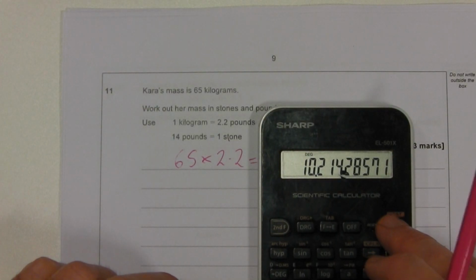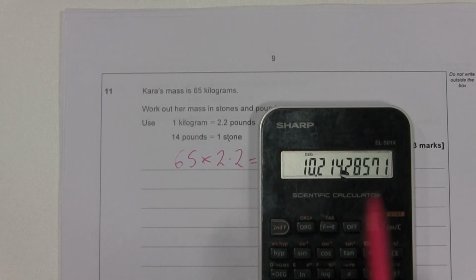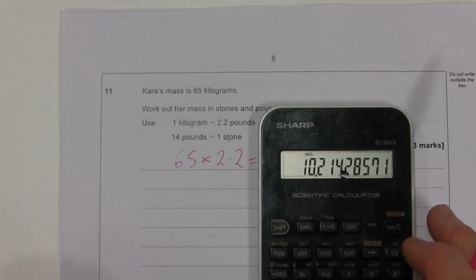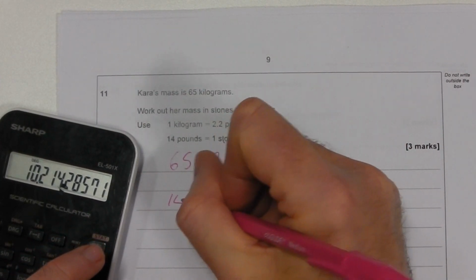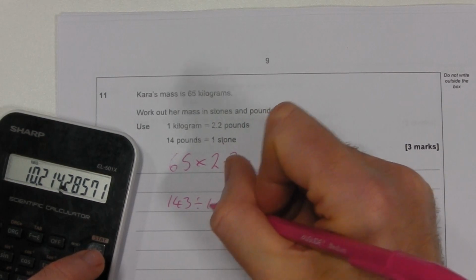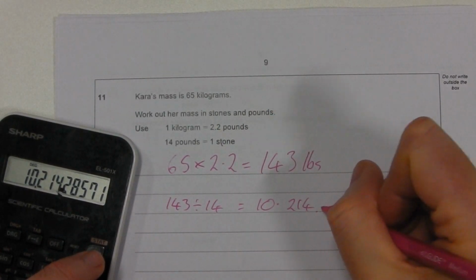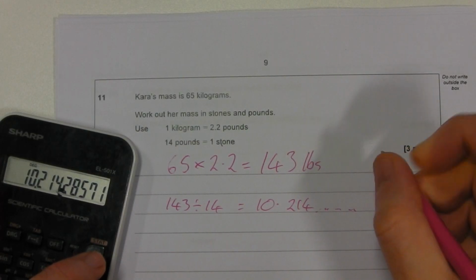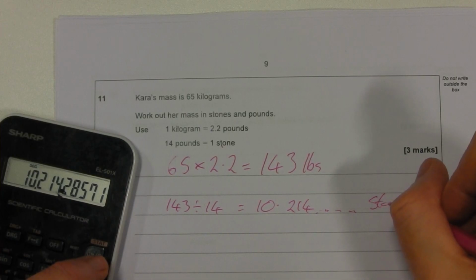Let me show that again. Let's clear it. So we had 143 divided by 14, and we get 10.214 and some more numbers. Okay, so let's show that. So we did 143 divided by 14 to give us 10.214 and some more numbers. Okay, now that's 10.2 stone.